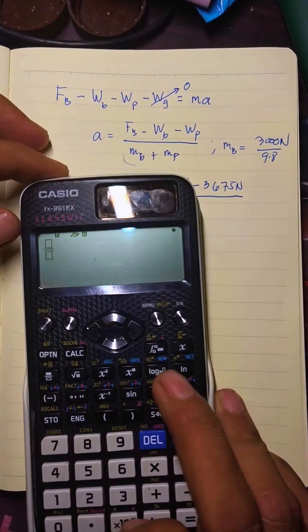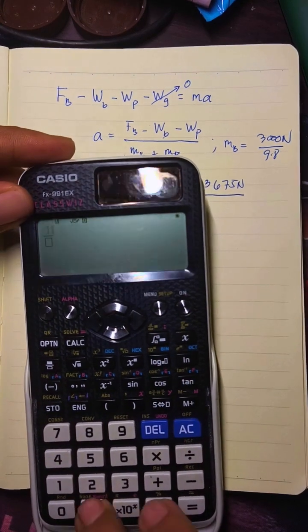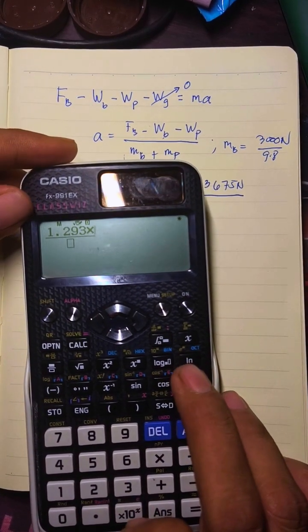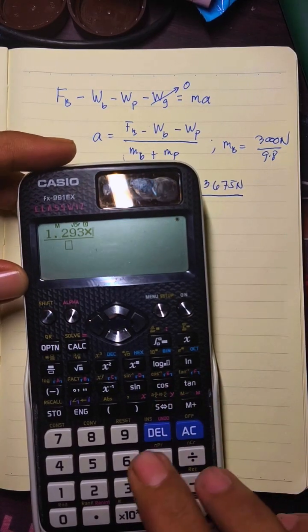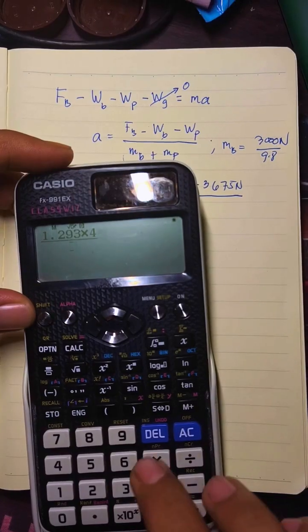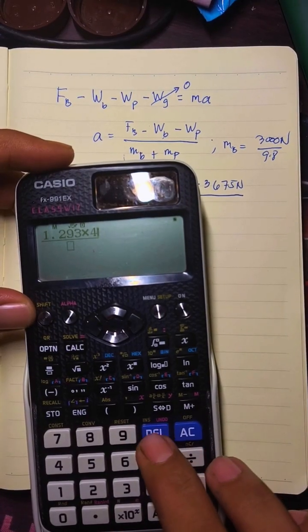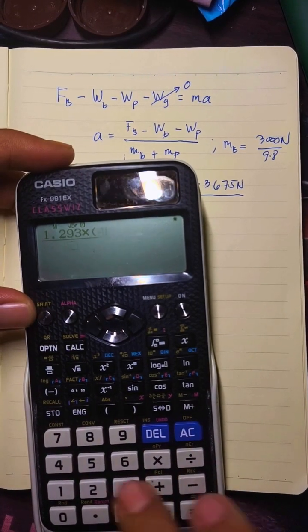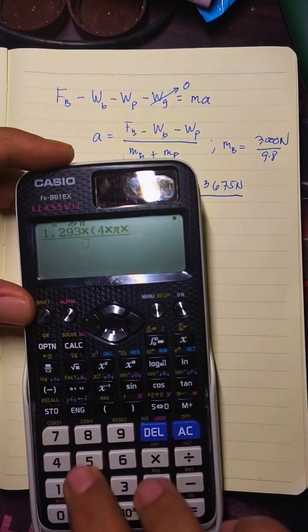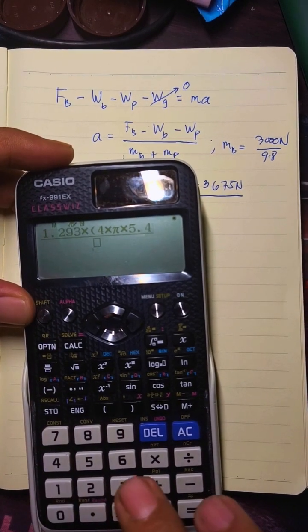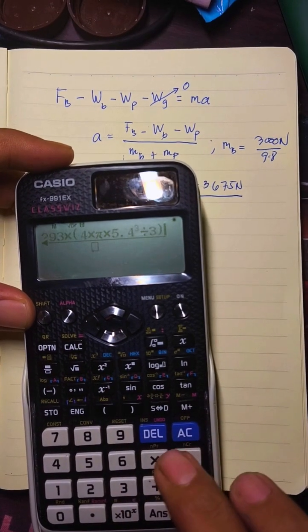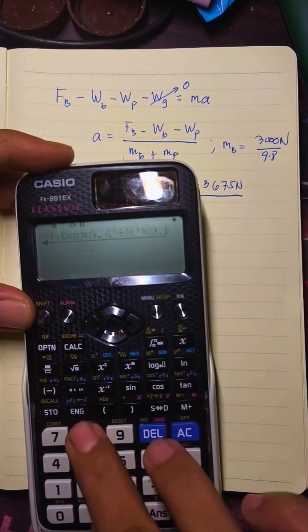So let's calculate this. It would be 1.293 times the volume of the balloon, which is 4 times pi times the maximum radius, 5.4 cubed, divided by 3, and then times 9.8.